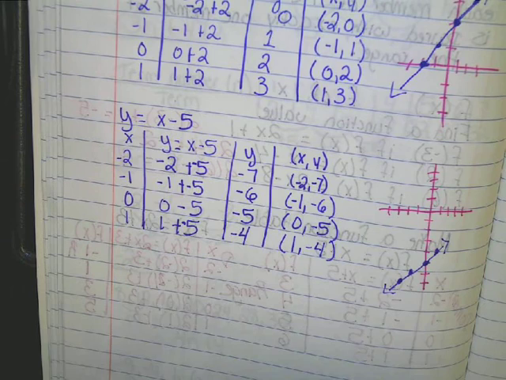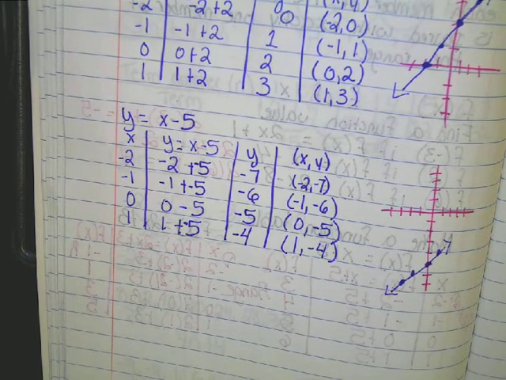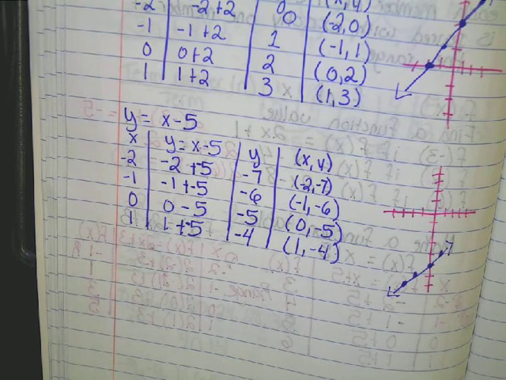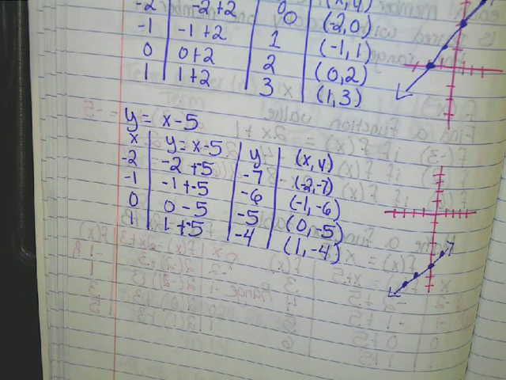1, 2, 3, 4. Any questions so far? A lot of times I see people will have the ordered pairs right, but graph it wrong. So you gotta be really careful on your graphing too. Make sure you're graphing the correct way.